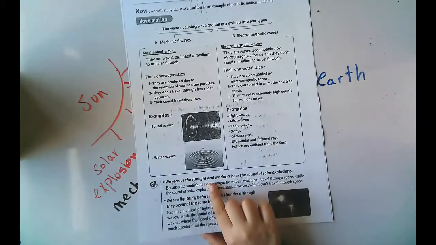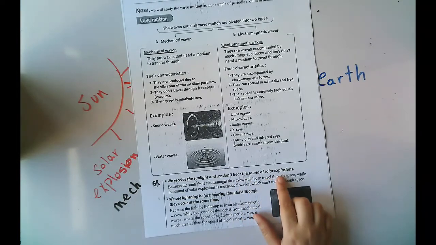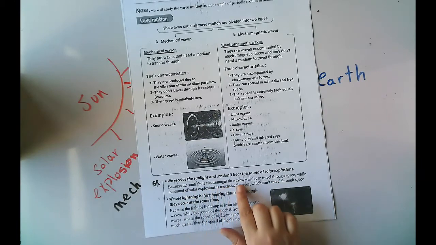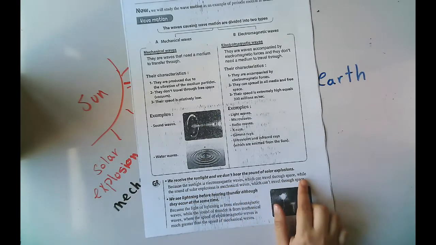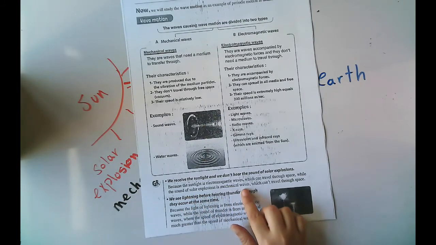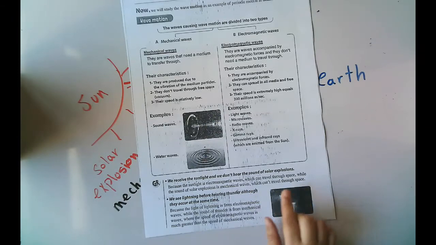So we can receive sunlight, but we don't hear the sound of solar explosions, because sunlight is electromagnetic waves, which can travel through space, while the sound of solar explosions is mechanical waves, which can't travel through space or vacuum.